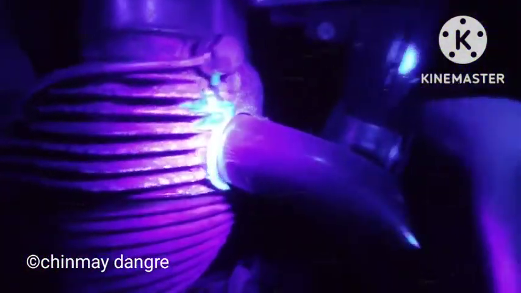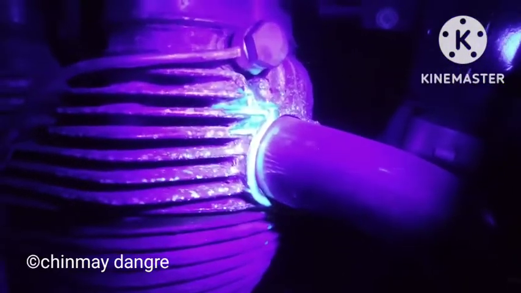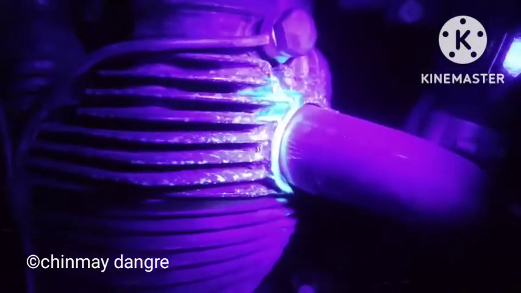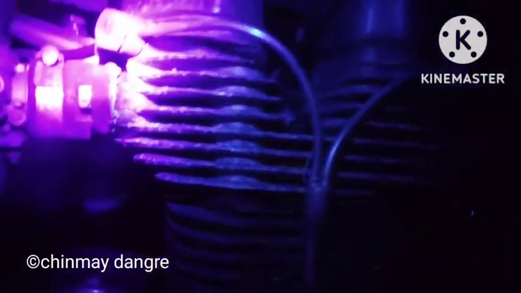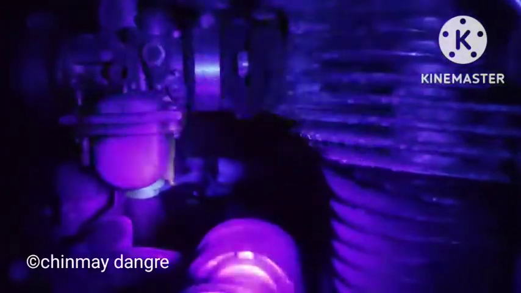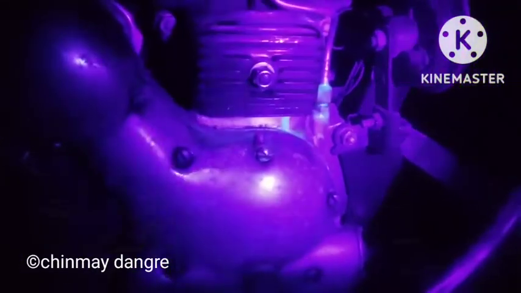It's now very simple. As you can see, green light from the banjo bolt, I deliberately kept it loose just to show you how it looks in the UV light. Some traces near the inlet manifold as well. Surprise, it was not loose at all. So this engine is leaking quite a lot. As you can see, the green light is everywhere.